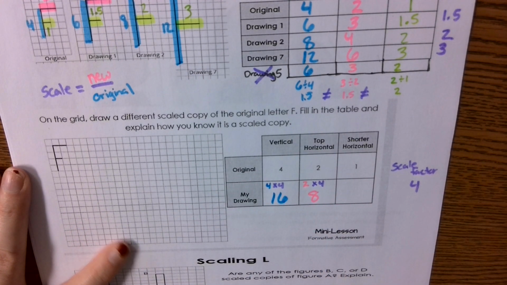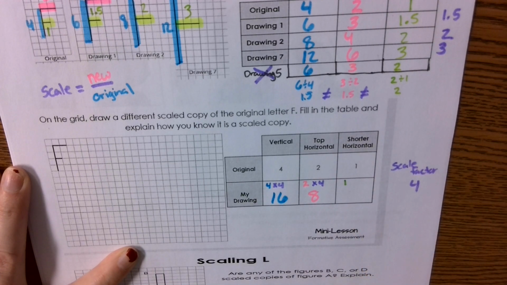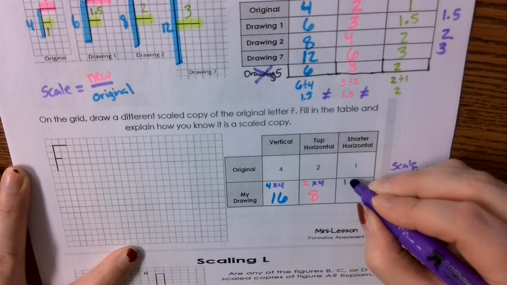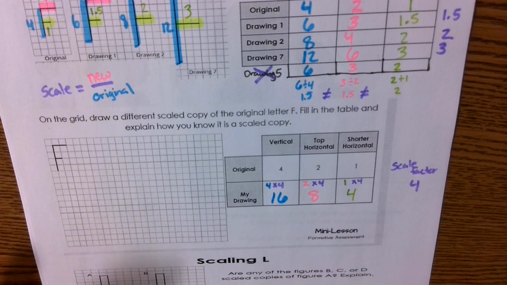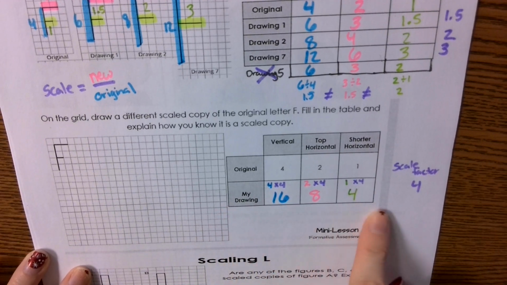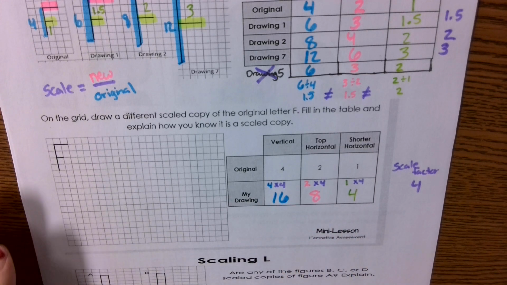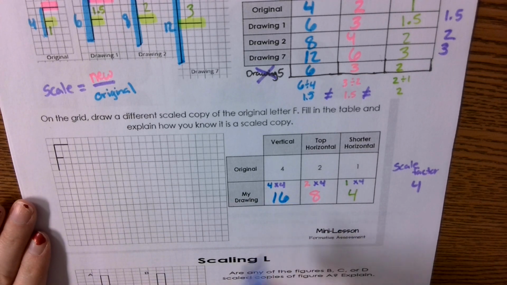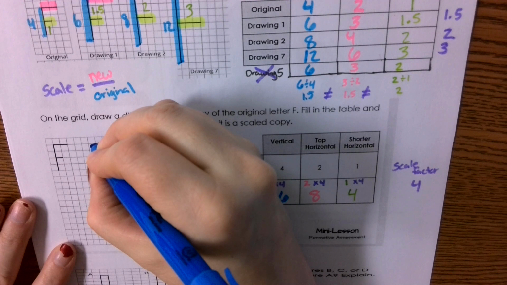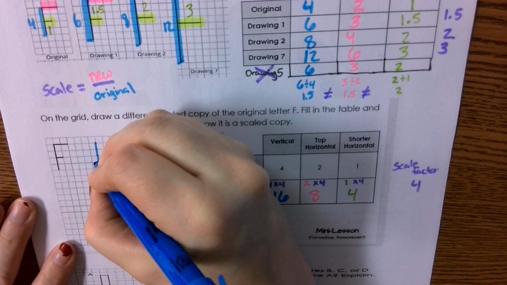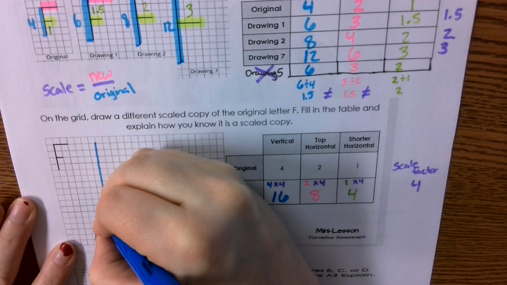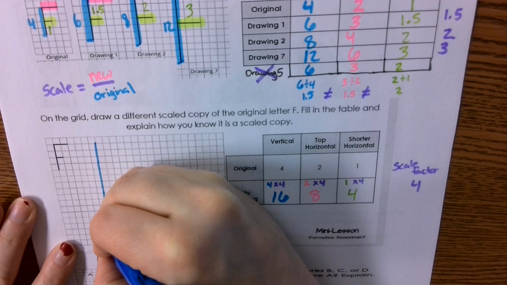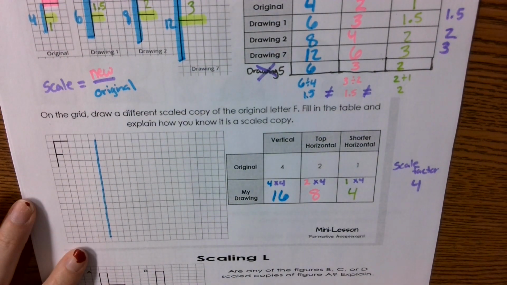Then I'm going to take this original value of 1, and multiply it by that scale factor of 4, and it gives me a new measurement of 4. So these are my new measurements for the new drawing. So I'm going to go 16 units vertically. So that means we're going to count. 1, 2, 3, 4, 5, 6, 7, 8, 9, 10, 11, 12, 13, 14, 15, 16. That's 16 units for my vertical.